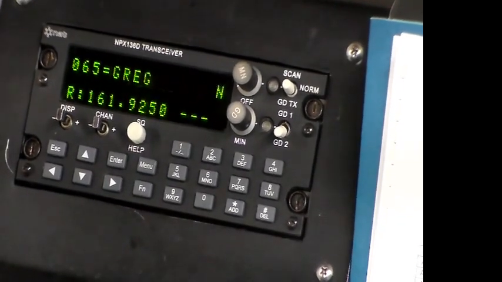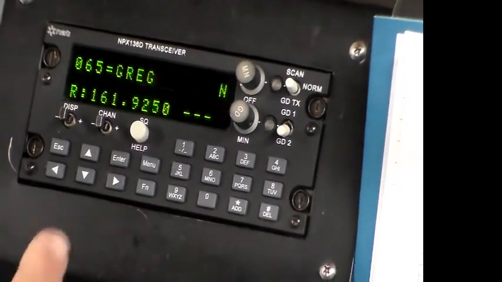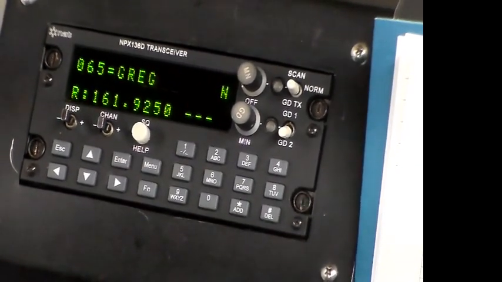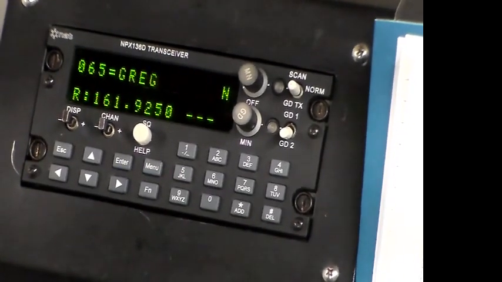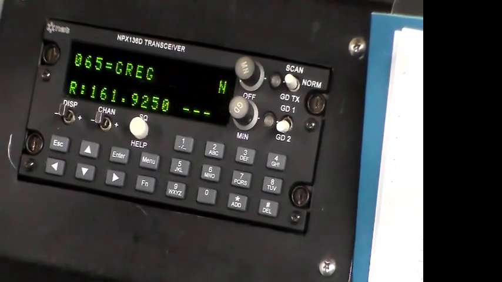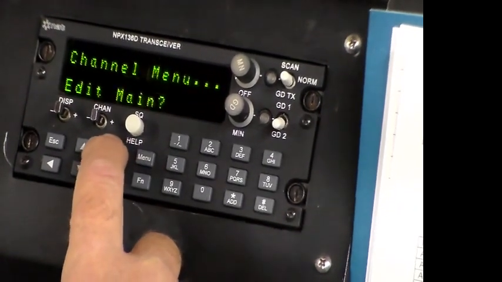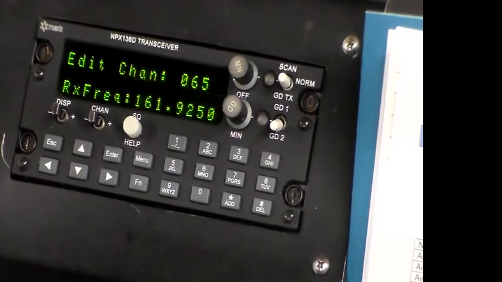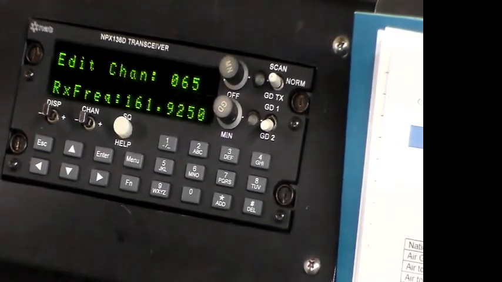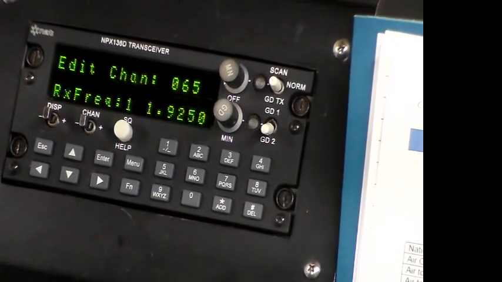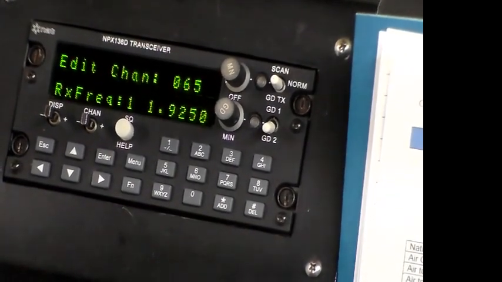We're going to go ahead and use the same frequency that we programmed Greg into, because we've already gone through how to name it. So I'm not going to go through that again, but I'll go through the steps. Steps are still the same. Menu, menu, enter, enter. Now we can change the receive frequency, and the receive frequency and the transmit frequency are going to look the same as an analog.